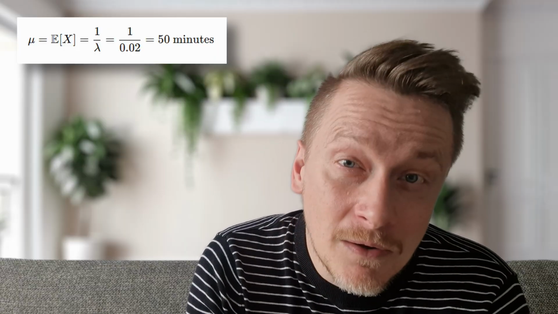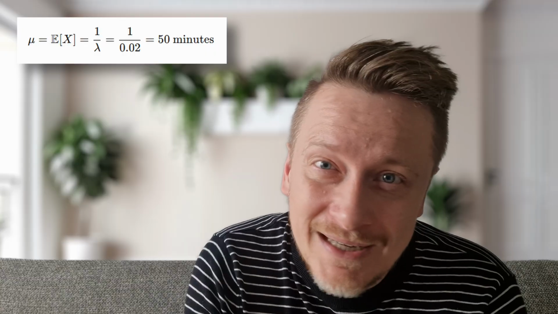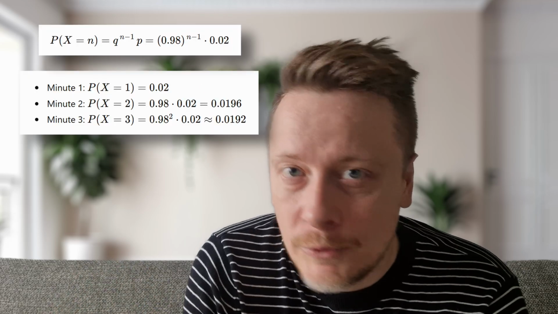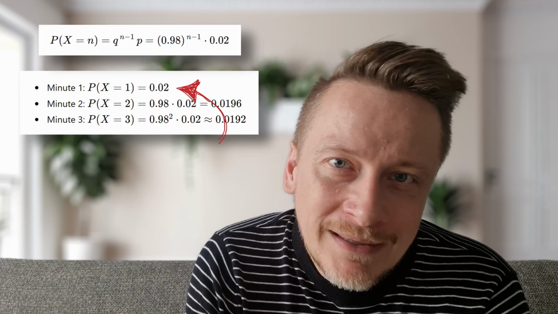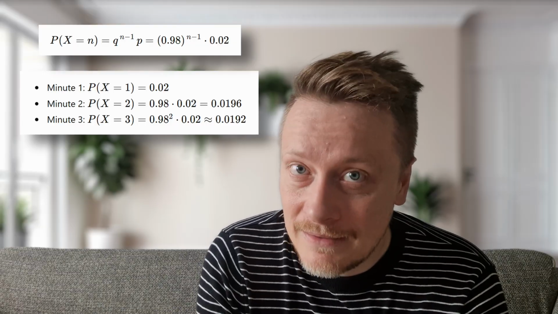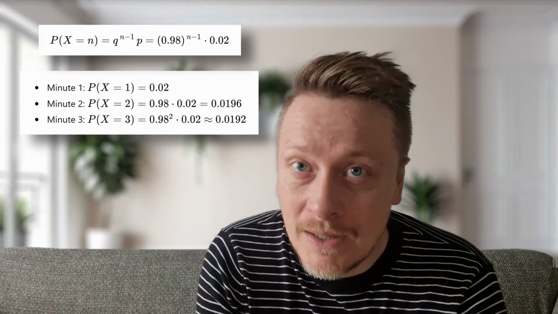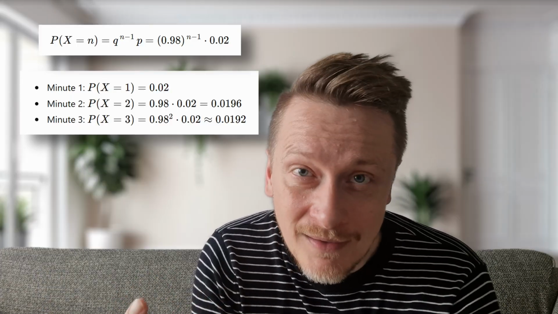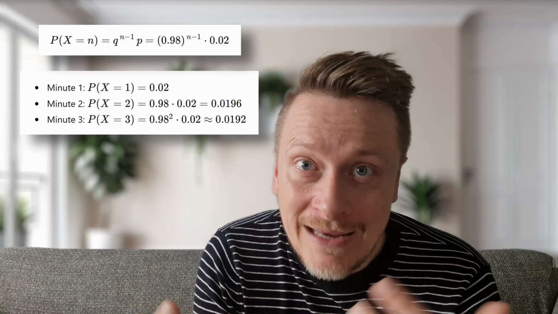Why does it peak near 0? Because in a thoroughly random, memoryless system, the most likely thing to happen is for the event to happen right now. What's the probability the atom decays in the first minute? It's, for example, 2%. What's the probability it survives the first minute and decays in the second? That's 98% times 2%, which is 1.96%. What's the probability it survives the first 2 minutes and decays in the third? 98 times 98 times 2.